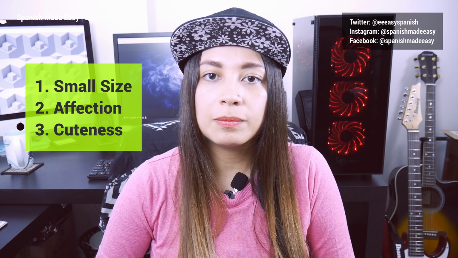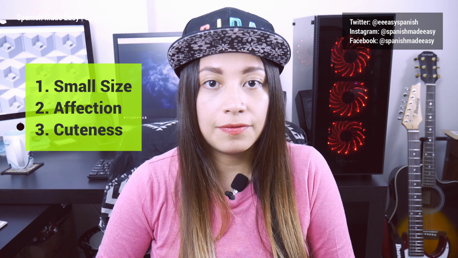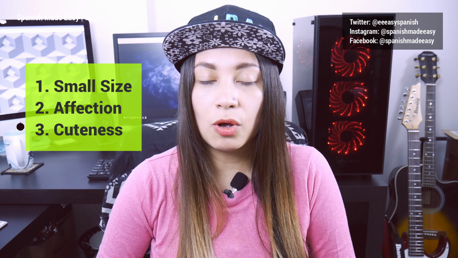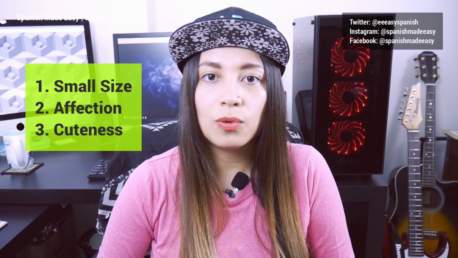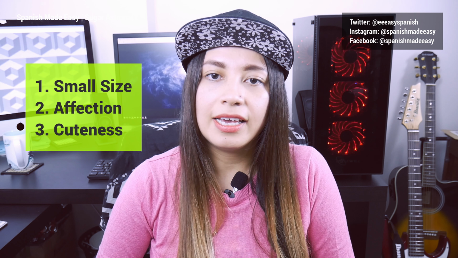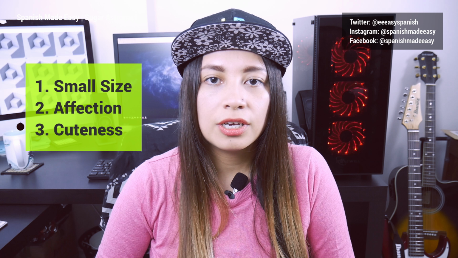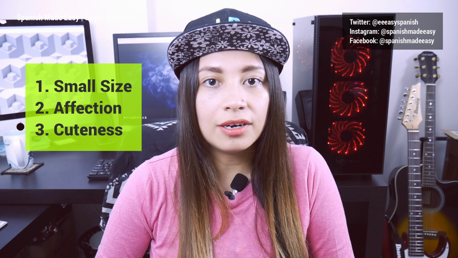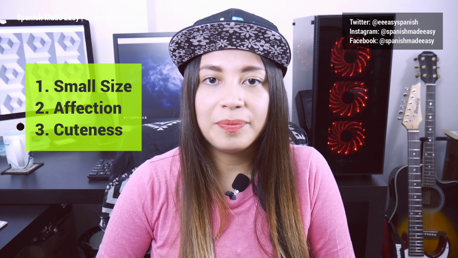Okay, let's get started. Los diminutivos are used in three different situations. The first one is when you want to explain that something is very small or just small. The second situation is when you want to show affection. And the third situation is when you want a word to not sound too harsh or when you want it to be cute. Let's understand first how a noun can become a diminutivo.